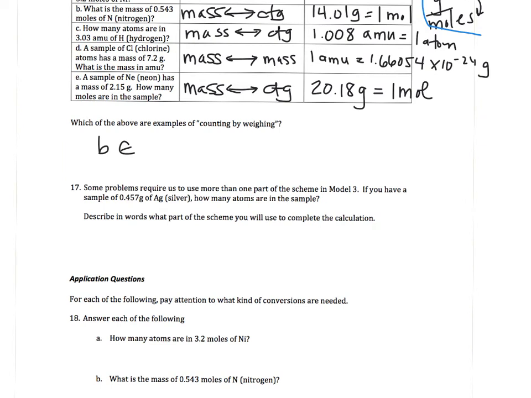So, question 17. Some problems require us to use more than one part of the scheme in Model 3. So, for example, if you had a sample that had 0.457 grams of silver, and I want to know how many atoms are in the sample. What we've seen is that we have examples of where we can go grams to moles, but this question is asking grams to atoms. So let's think about how we would start.